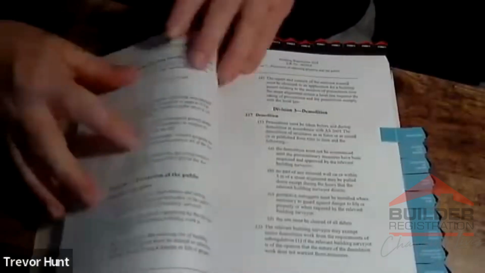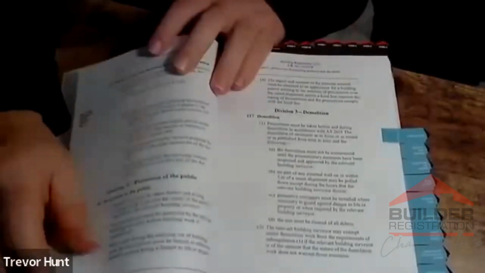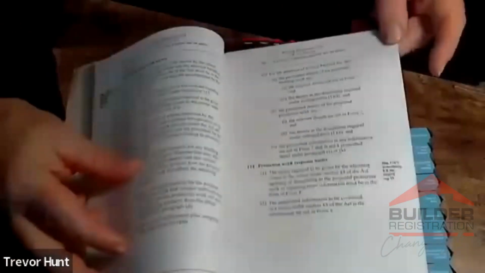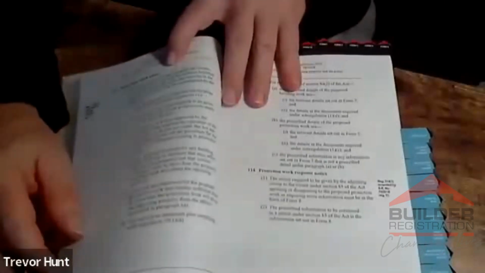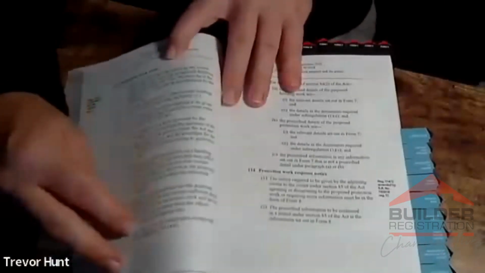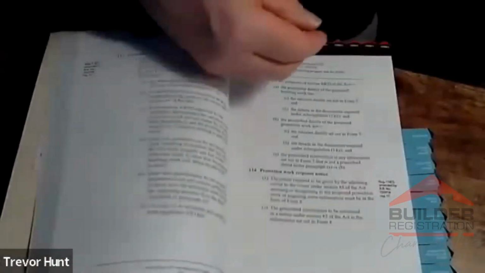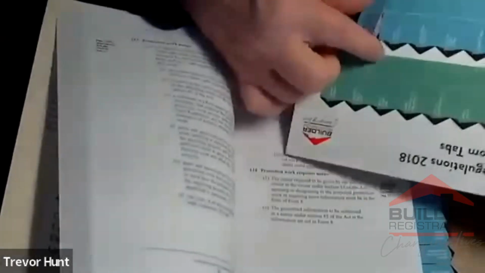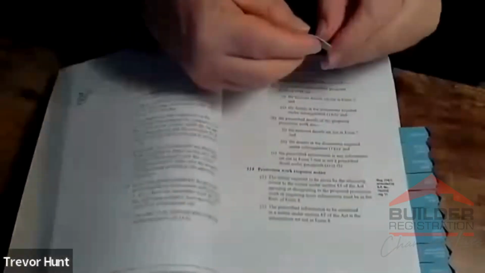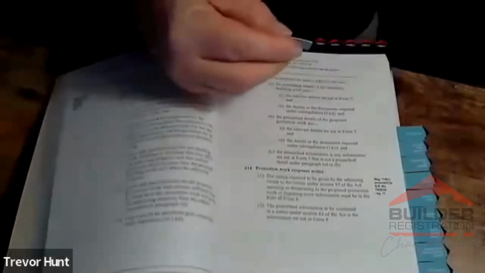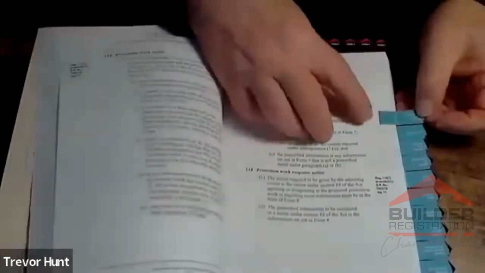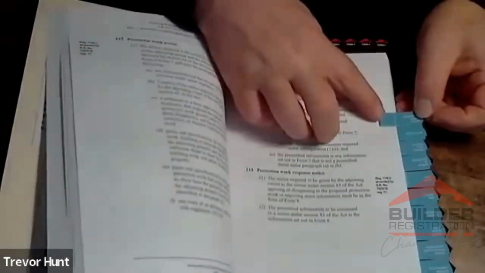After Regulation 117, we're going to be dealing with Regulation 113, which is Protection Works Notice. So page 93, Protection Works Notice. Protection Works Notice, page 93.